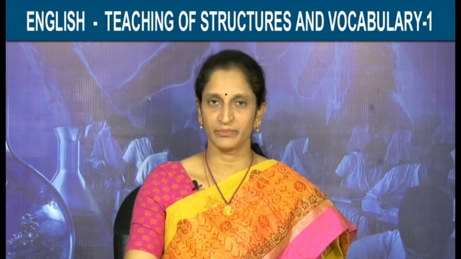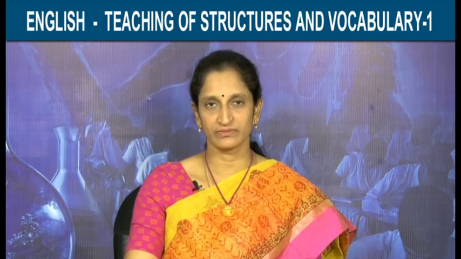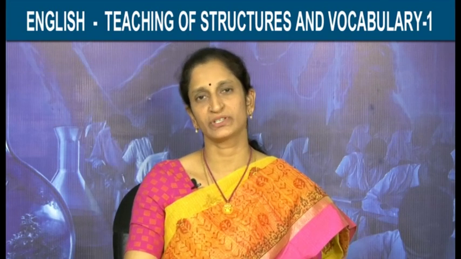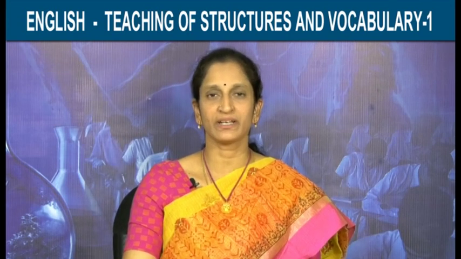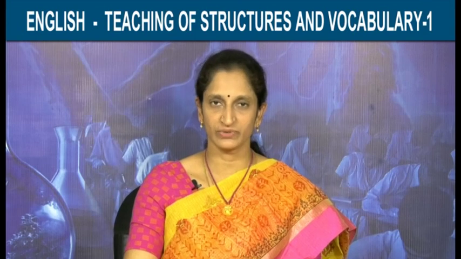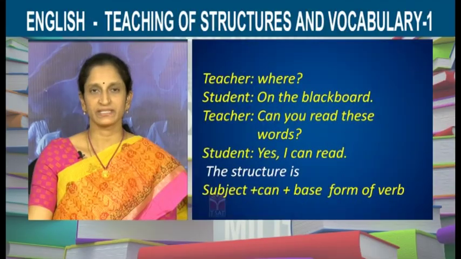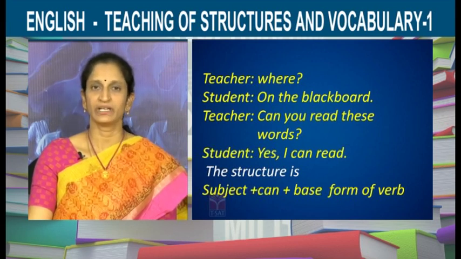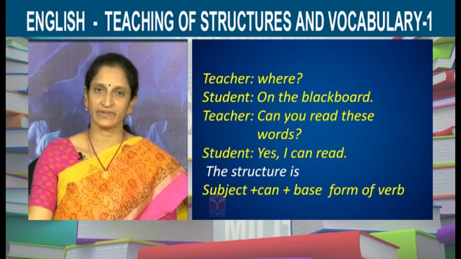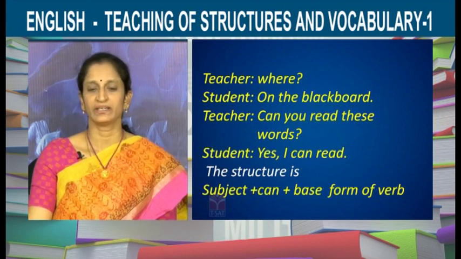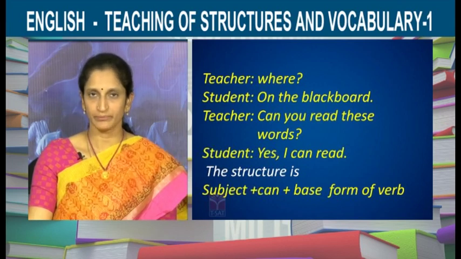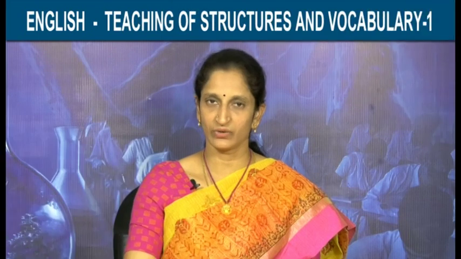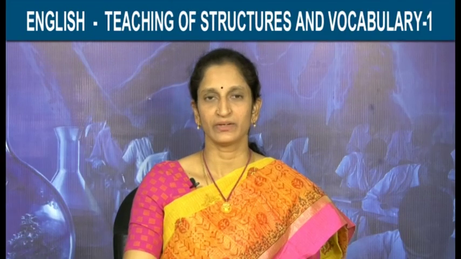No, I can't read. Why are you not in a position to give a response for these words? Because those words are not visible to the student. So here the structure is based on subject plus can plus base form of verb. The sentence is framed with the help of can: subject plus can. The base is reading, the base part; the focus is on the reading or writing part. So this is one more structure.